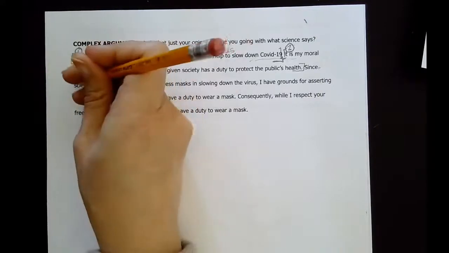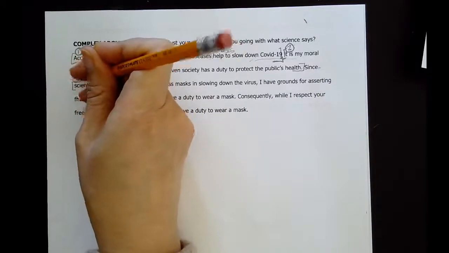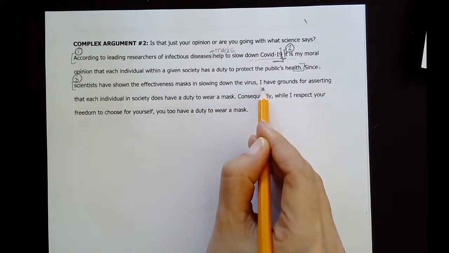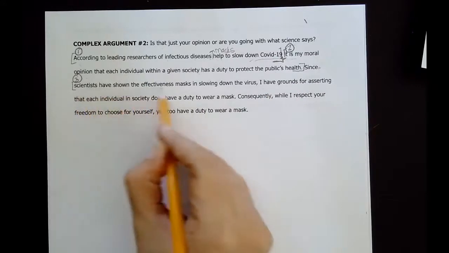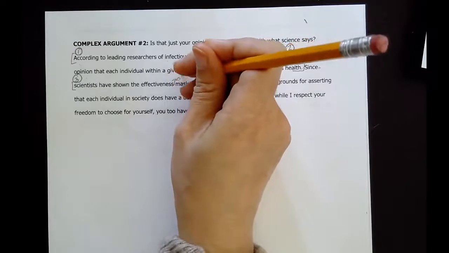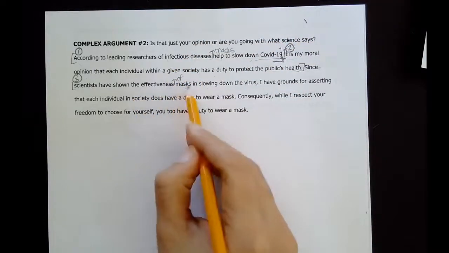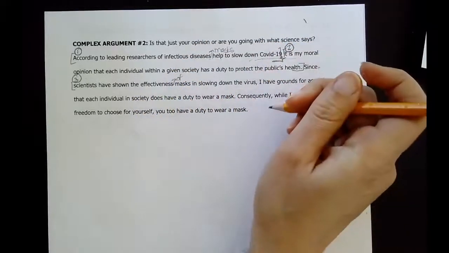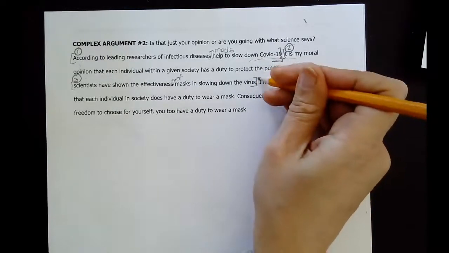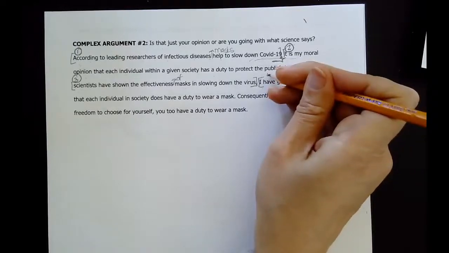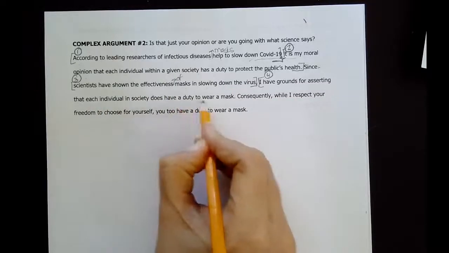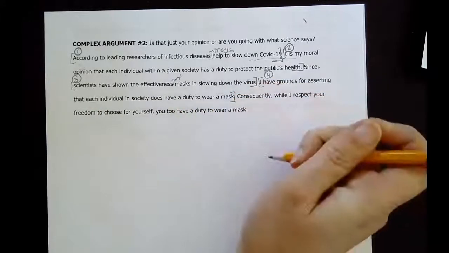Scientists have shown, let me put my bracket here, 3, the effectiveness mask in slowing down the virus. That sounds weird. Scientists have shown the effectiveness mask. I think that's a typo. I forgot to write the word of. The effectiveness of mask in slowing down the virus. Okay, so that would be a statement. I have grounds for, so that would be statement 4, asserting that each individual in society does have a duty to wear a mask. Okay.